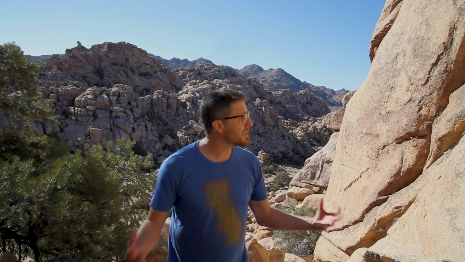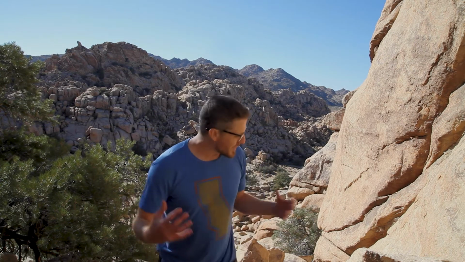So we're pretty close to the top here, and this is a great place to talk about weathering, erosion, and deposition. And these are slow processes that tear down mountains and big landforms that are high above the ground.